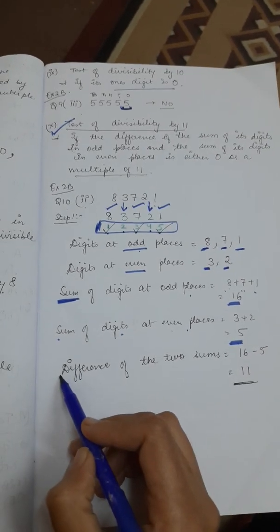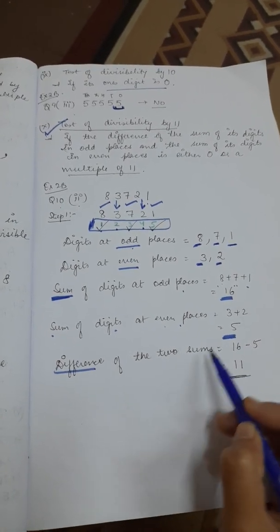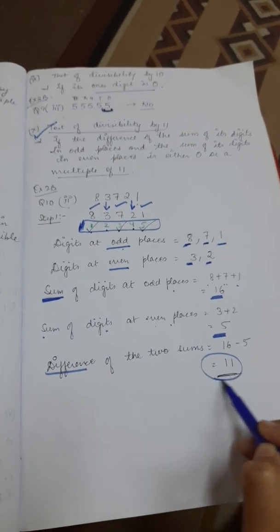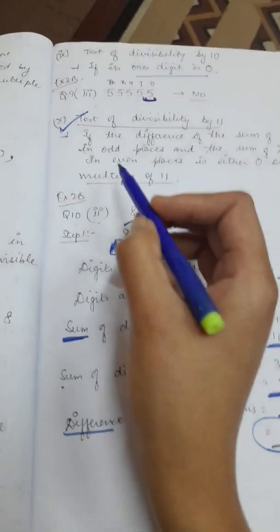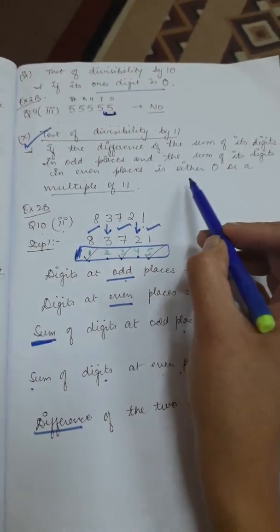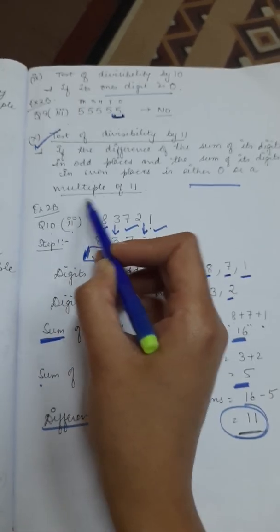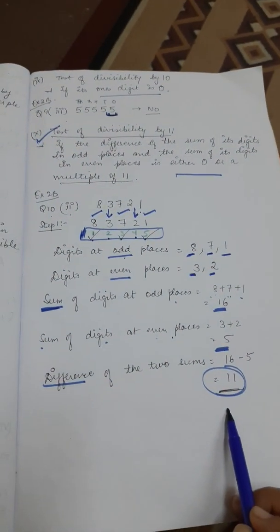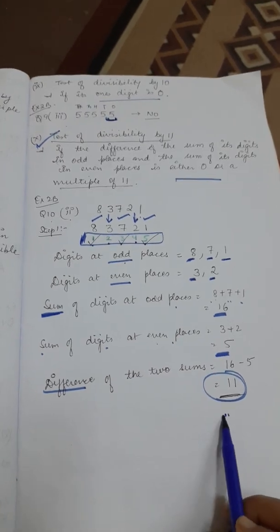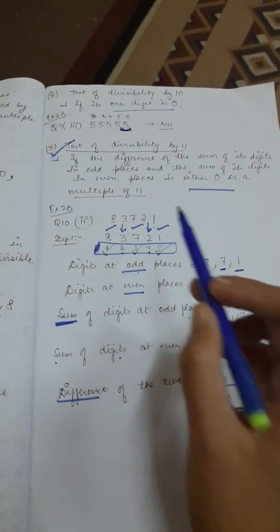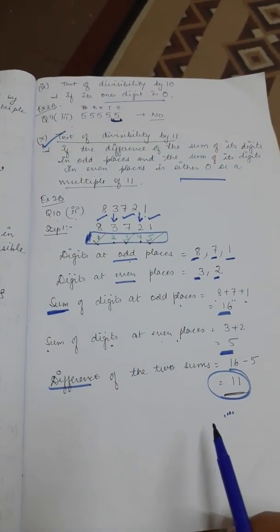Now let's check the difference of the two sums. So 16 minus 5 is 11. You can see here the difference should be either 0 or a multiple of 11. So this is a multiple of 11. Therefore this particular number is divisible by 11.